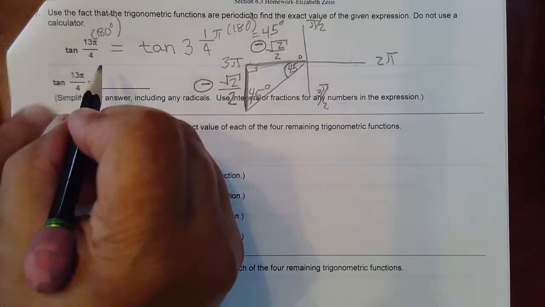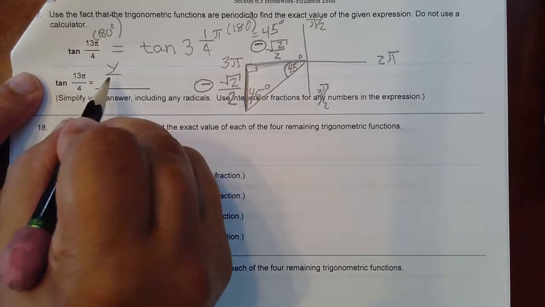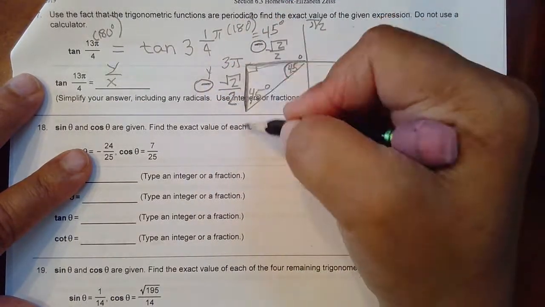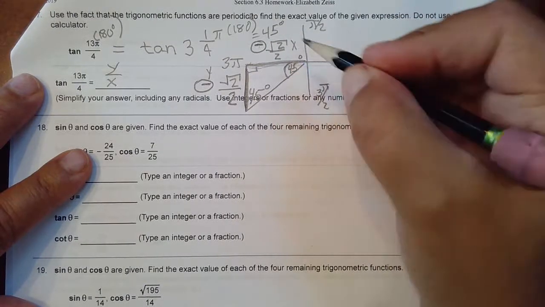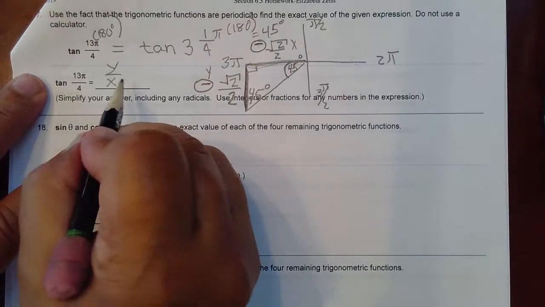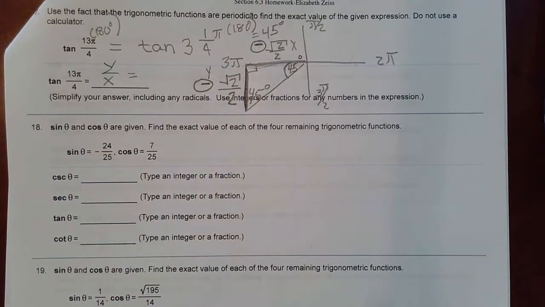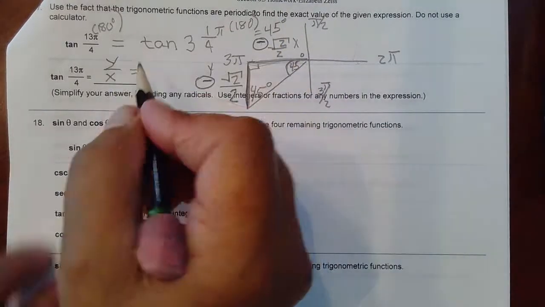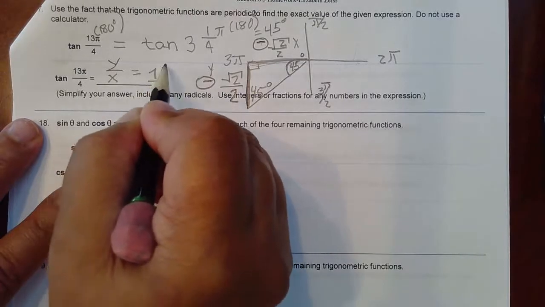So they want you to do tan. That would be your y value over your x value. Remember, this represents the y, the leg that runs up and down. This represents the x. So I don't know if I'd bother writing the fraction. You know that any number over that same exact number is going to be 1. So here's your y over your x. Even the negatives are going to cancel. This answer ends up being 1.